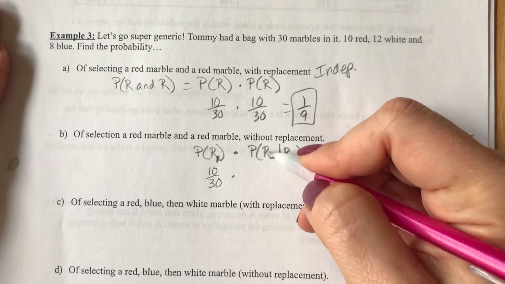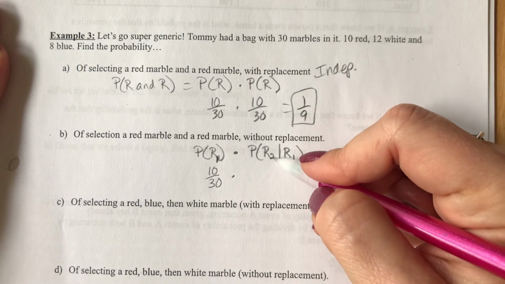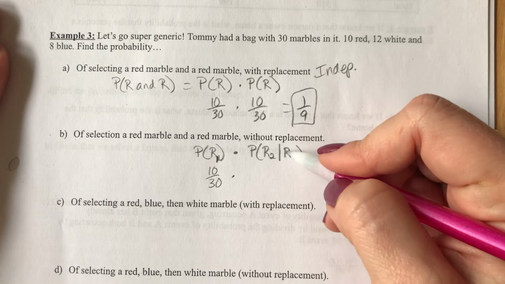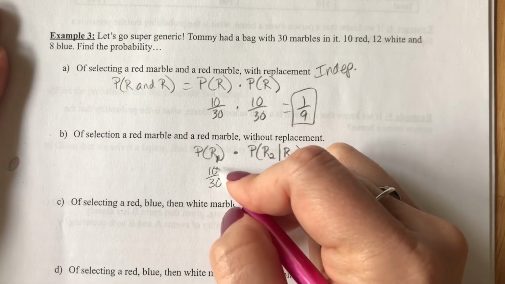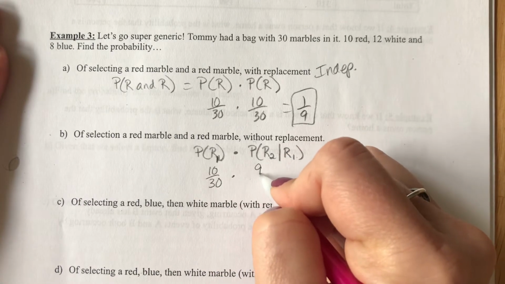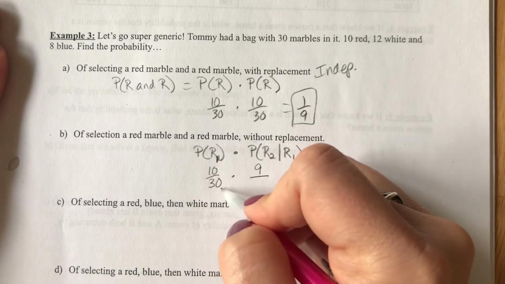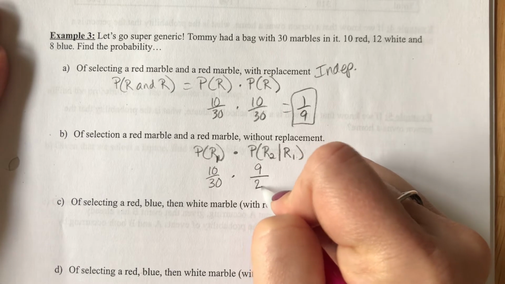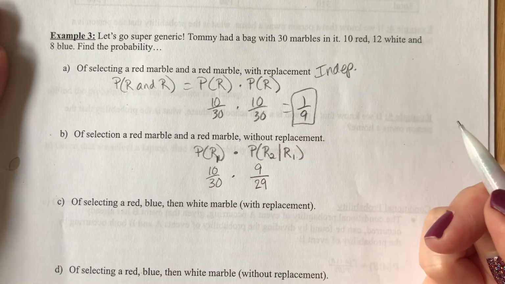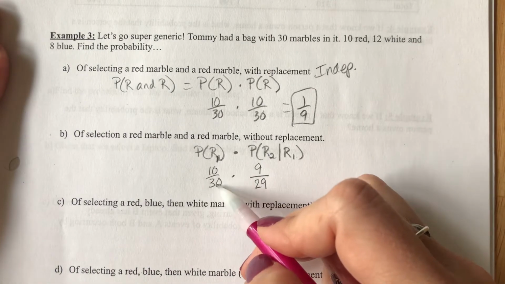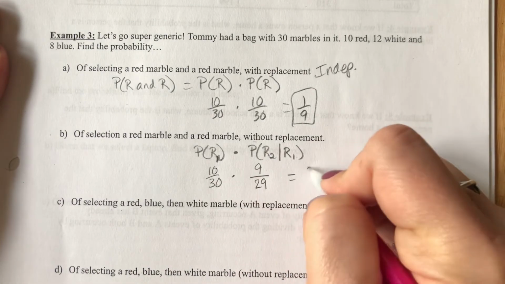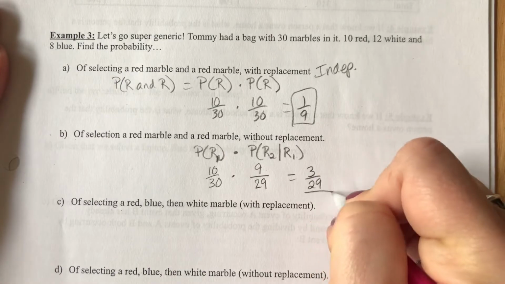It's just a way of saying what's the probability that the second is red if we already know that the first was red. That means if a red marble was picked, instead of 10 in the bag, there's 9. And if a marble was picked, then there are 29 left over. So then you can solve: 1/3 times 9/29. I think it's 3/29 as your answer.